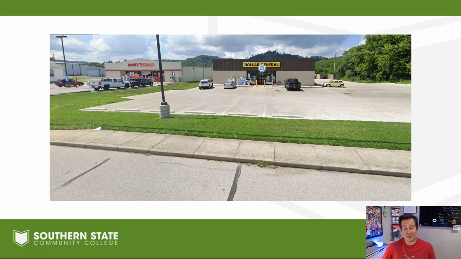That's their strategy. They're trying to capture those rural areas where there's not a very large density of people, but there's no other options. And there's no Super Walmart in Ripley, Ohio. You have to drive 20, 30 miles to get to it. So Dollar General is trying to really reach that particular market.